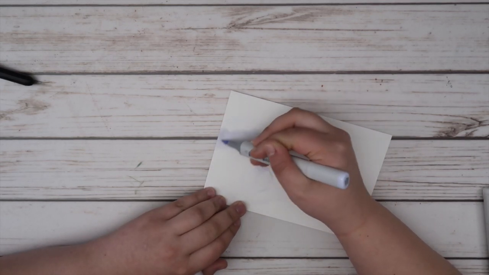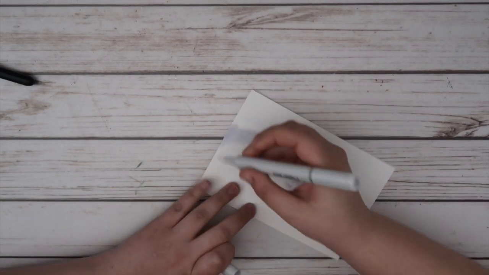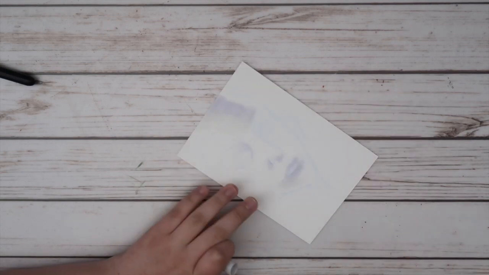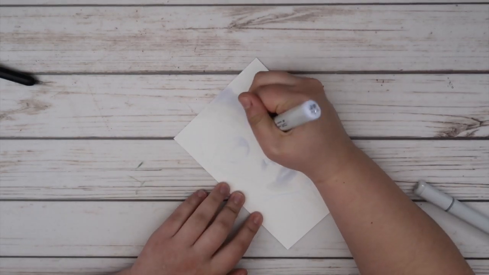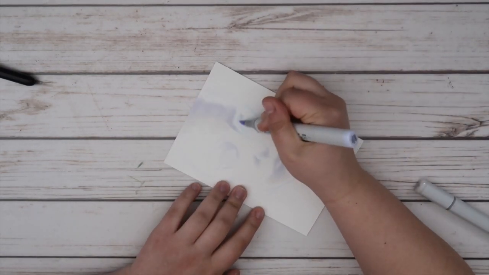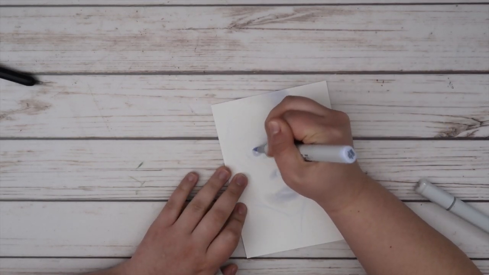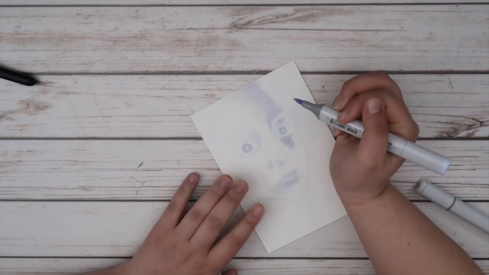So I've sketched the image out on my piece of paper and I just have the basic shape down. I didn't hone in too much on the individual details. What I was really looking for was the areas of light and dark, and so I wanted to map those out as quickly as possible and then focus on the details later.